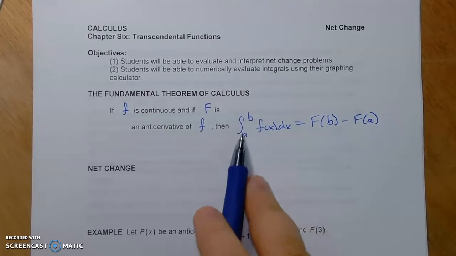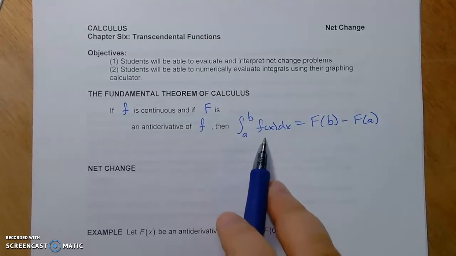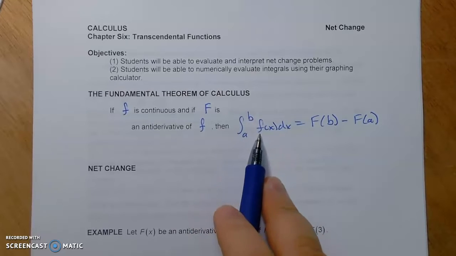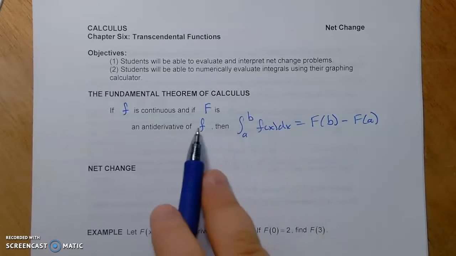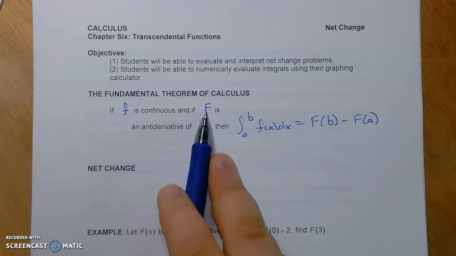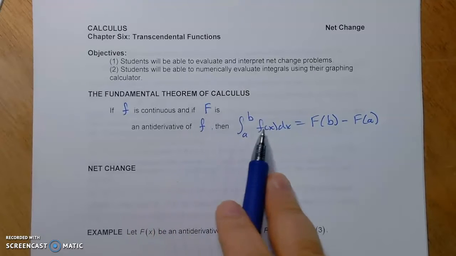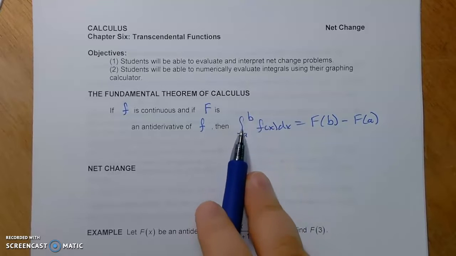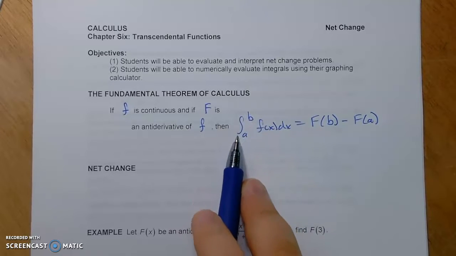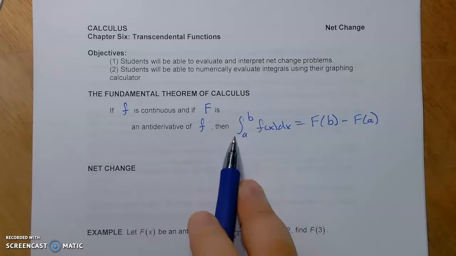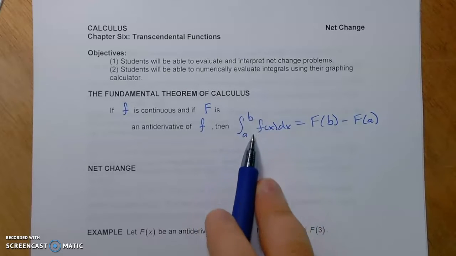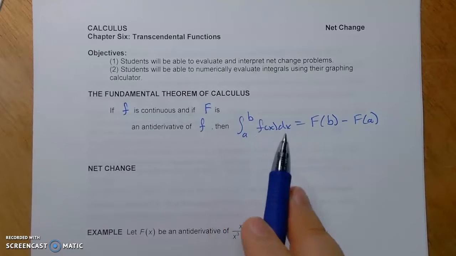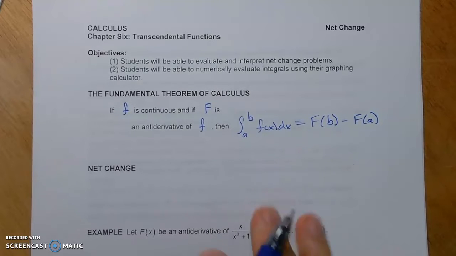So we've been treating this like the area under the curve for the most part. But I want us to think of this as, again, the rate of change, because f is the derivative of big F. And so this is the rate of change from a to b. And remember this integral sign is an s. So we're adding up the rate of change from a to b. Okay? So if we think of that, that might help us understand net change.